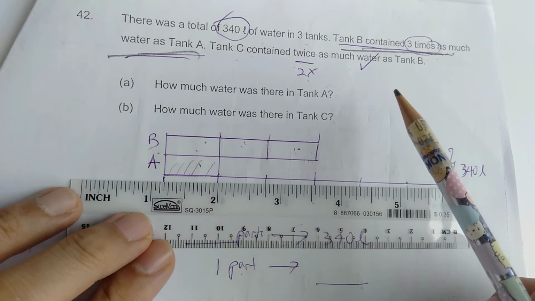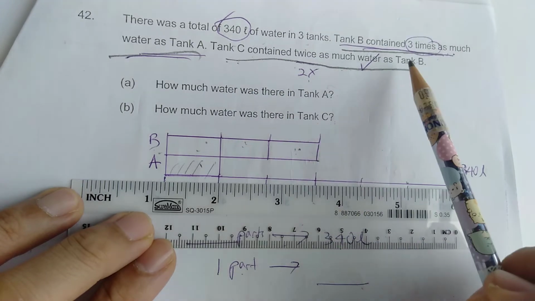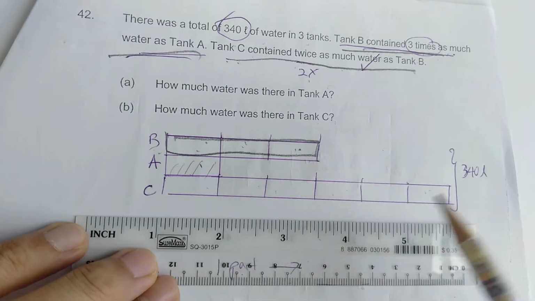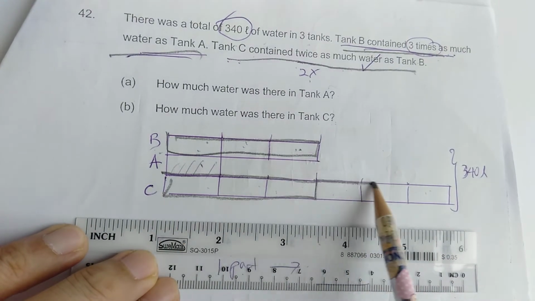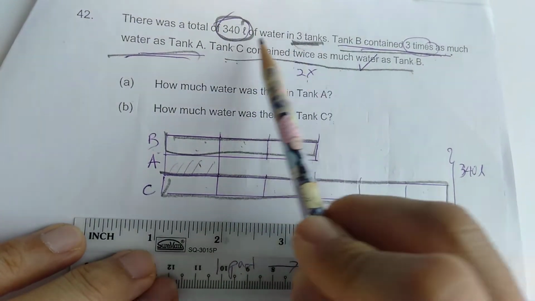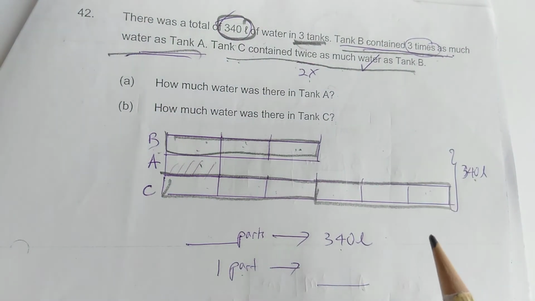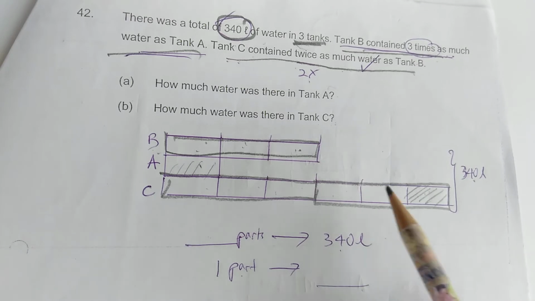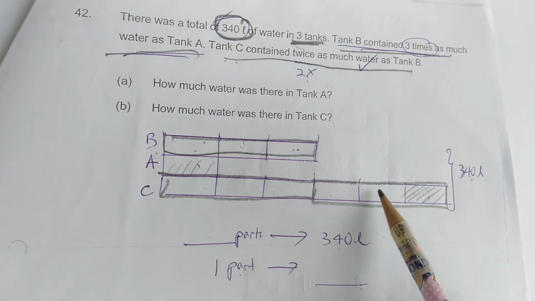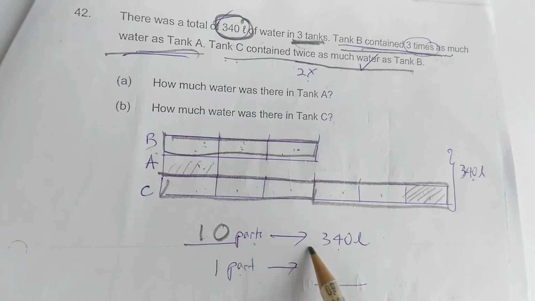Then look at the other one, C and B. So C contains twice as much water as B. So if B has 3 parts, twice as much will be 3 and 3, which is 6. And you know that in all 3 tanks is 340, so altogether 340. Now this is a very simple model. Why? I can see many equal parts here. All the 3 models are made up of many small blocks of this. How many blocks do we have? 1, 2, 3, 4, 5, 6, 7, 8, 9, 10. So 10 of those blocks or parts is equal to 340.